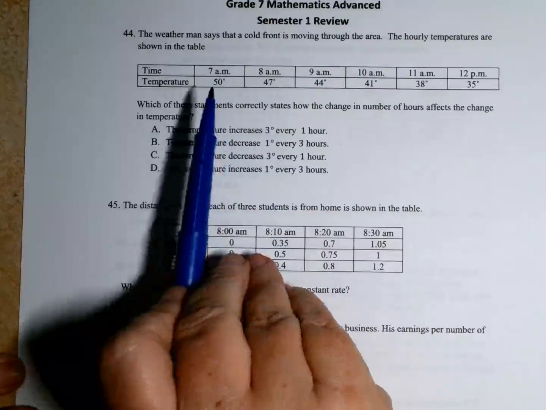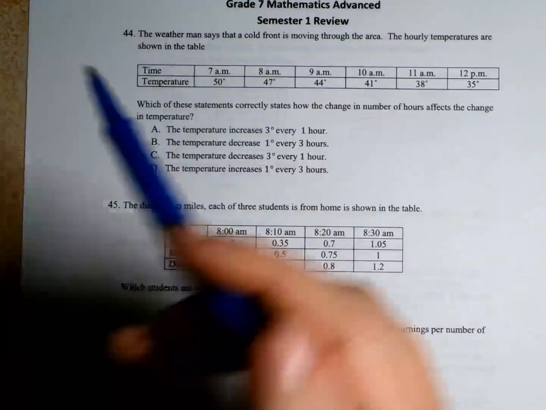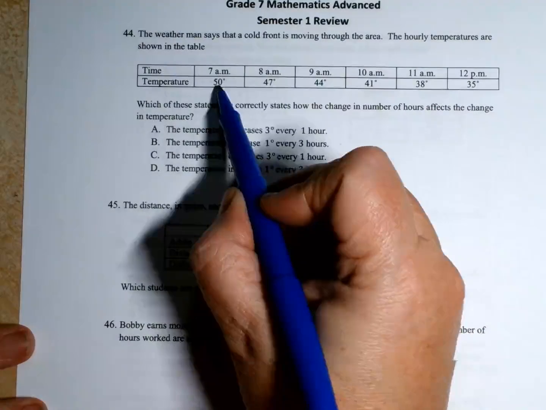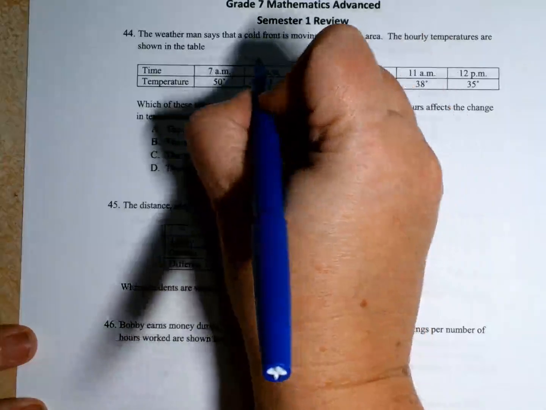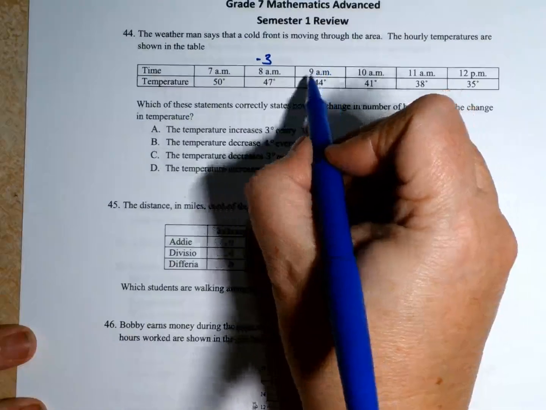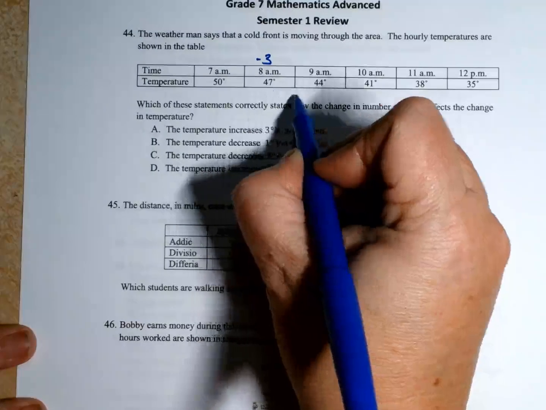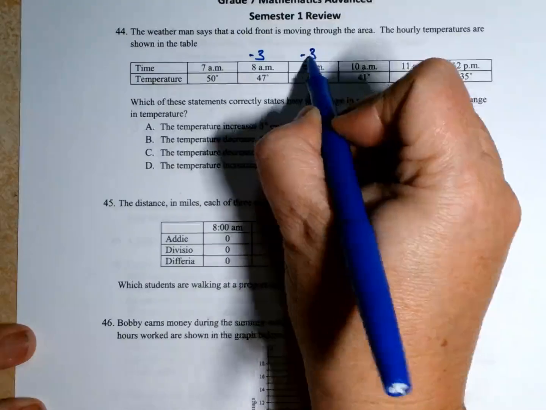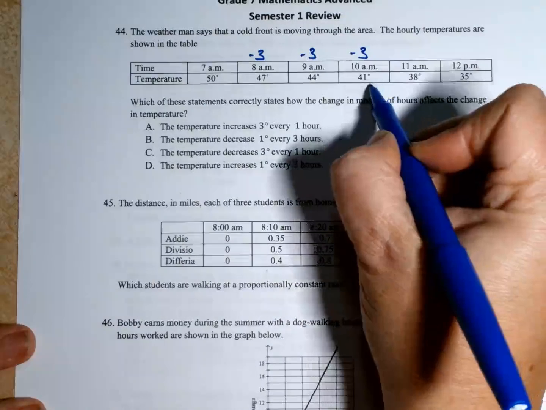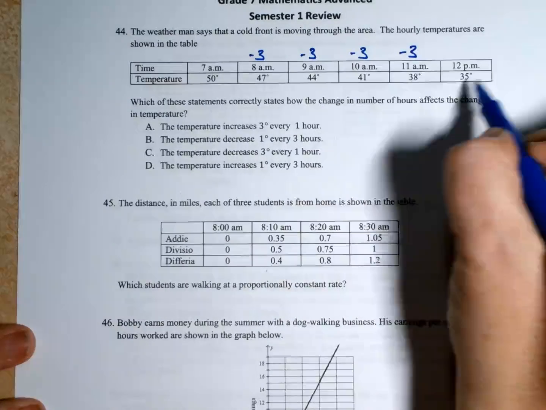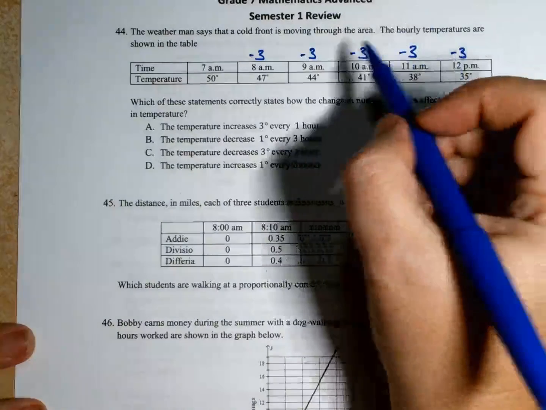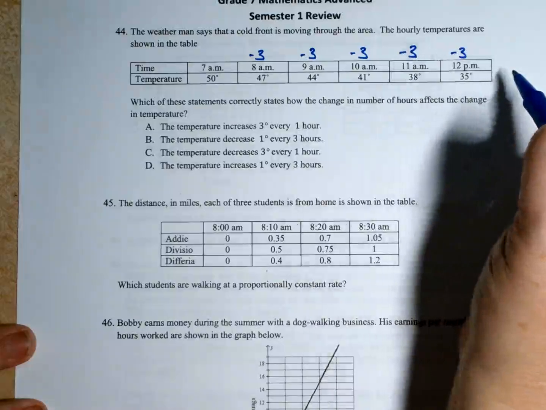Well, I guess we need to go up here and figure out what our rule is. So from 7 to 8, that's 1 hour, and what happened? It went from 50 to 47, so that was minus 3. And we have another hour, and it went down from 47 to 44, that's another 3. And here it went down another 3. And here it went down another 3. Here it went down another 3. So every hour, it's going down 3 degrees, right?